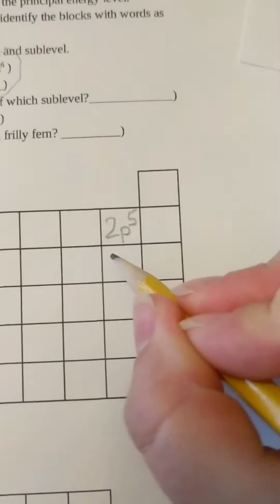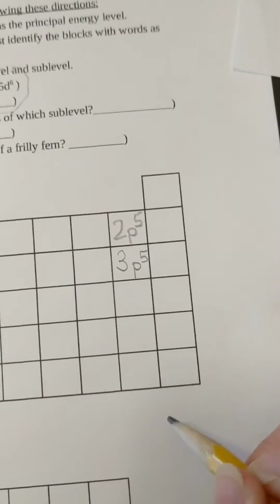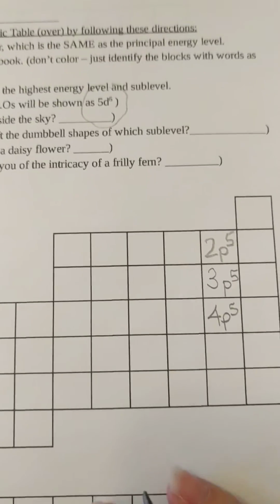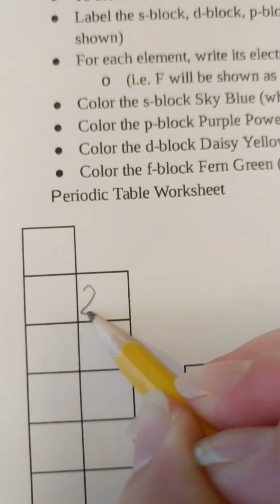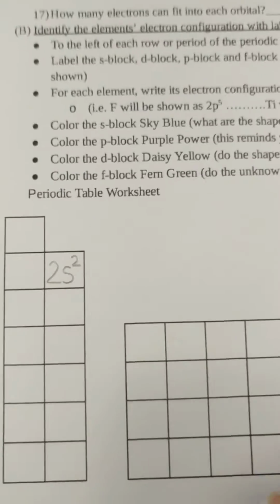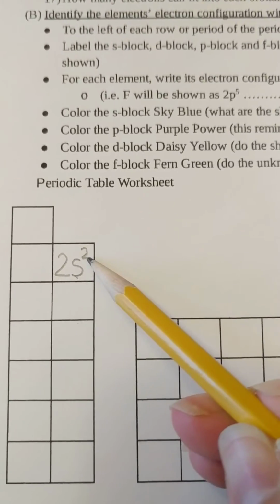So this one is going to be 3p5, okay? 4p5. This over here would be 2s2, okay? And there's a reason for this coefficient, this letter, and this superscript. You got to figure out the pattern.